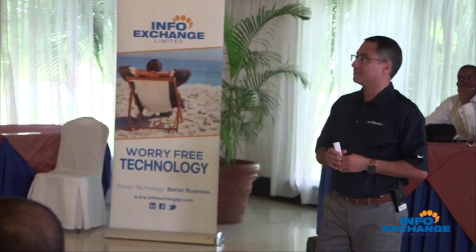In terms of the connectivity from box to box, would the backplane in this be faster than if you were to single them out?